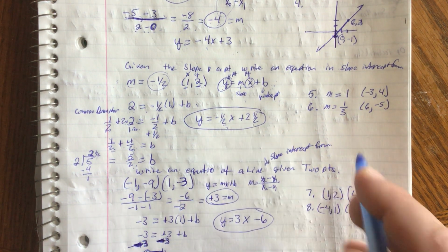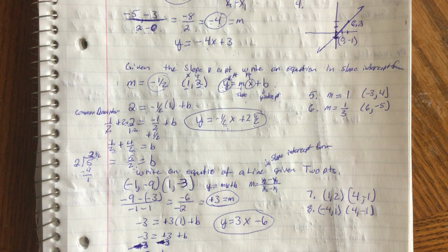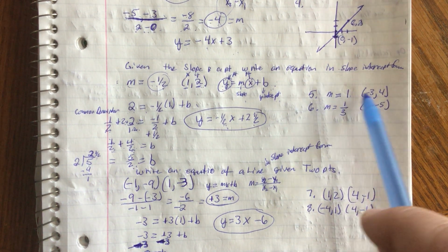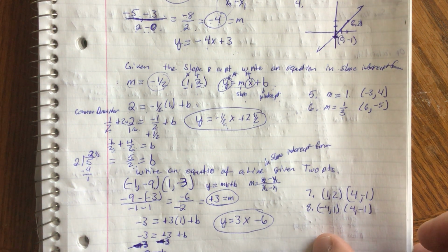All right. Here's number 5 and 6. I give you a slope and a point, and a slope and a point. Find the equation of the line in slope-intercept form, given those slopes and points. You can pause the video and do that now.